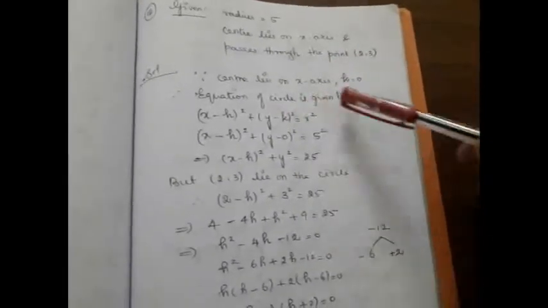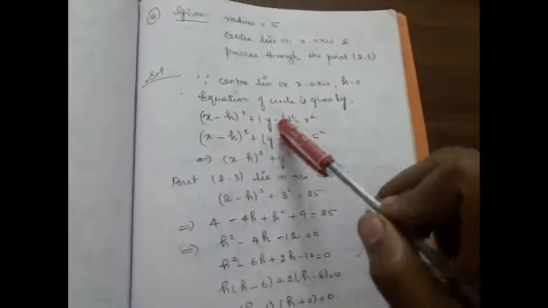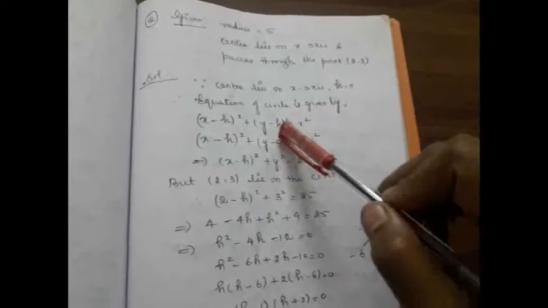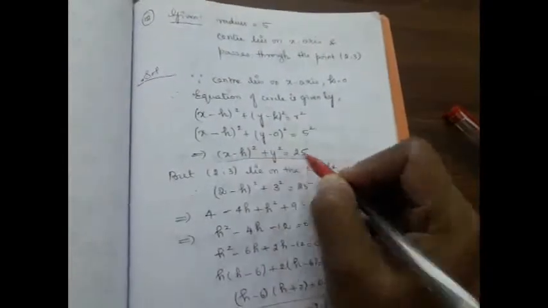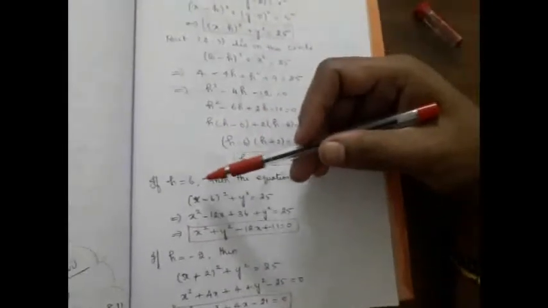See, the center lies on the x-axis, therefore k equals 0. The equation of the circle is given by x minus h the whole square plus y minus k the whole square equals r square. k is 0, so the equation reduces to x minus h the whole square plus y square equals 25. Now it is given that 2, 3 lies on the circle. So if we substitute this point, we arrive at two values for h. When h is equal to 6, we can substitute the value of h here and get the equation. When h is equal to minus 2, we get the second equation of the circle. I hope you got it.